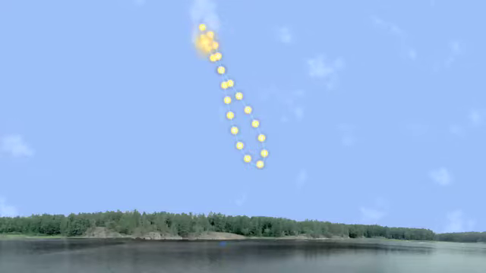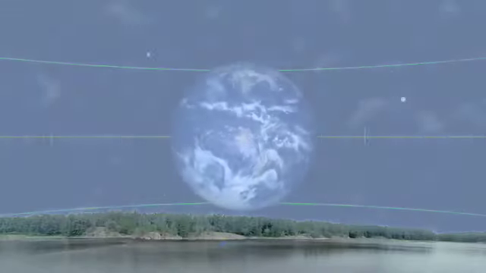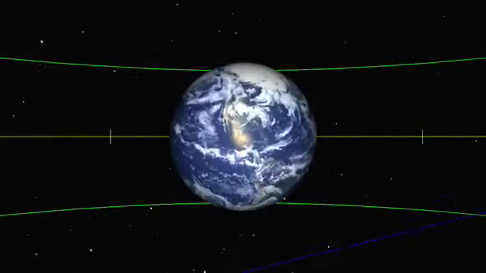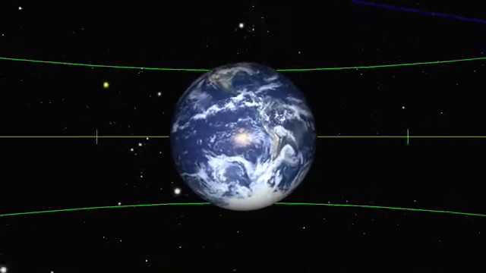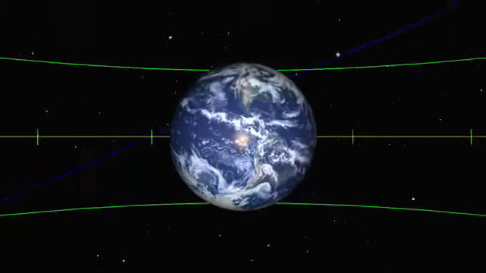When the Sun goes from one vernal equinox to the next, a tropical year has passed. Measuring this way gives a year that is 365 days, 5 hours, 48 minutes, and 46 seconds long.